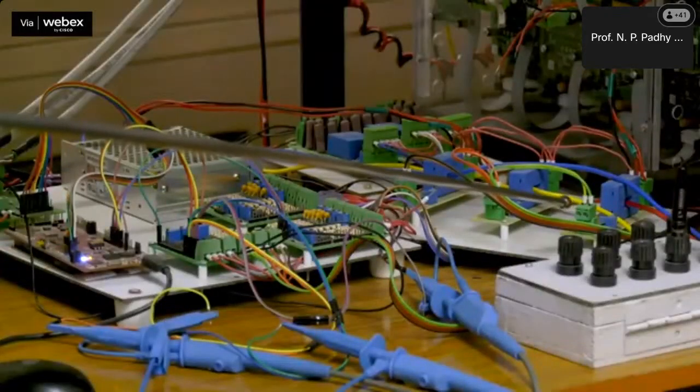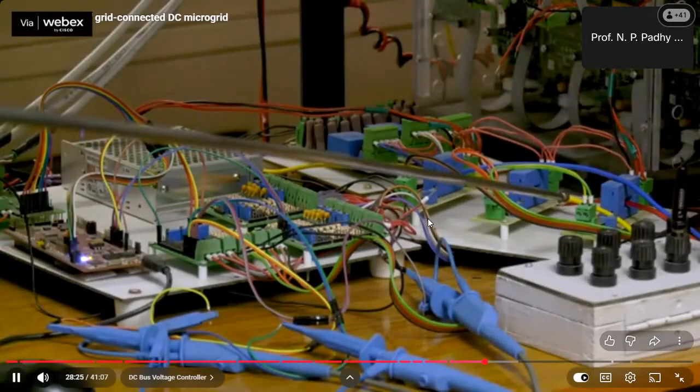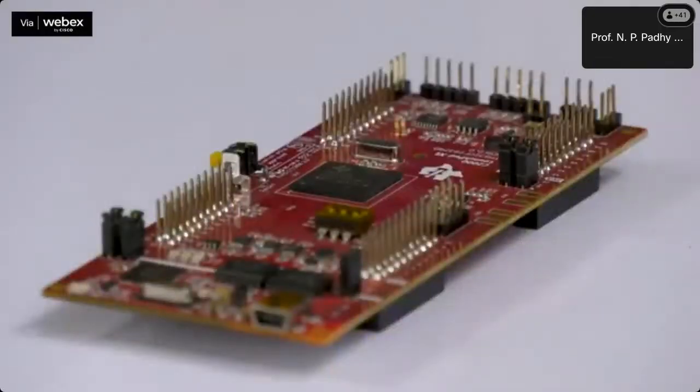Further, the voltage and current sensor circuits are powered by using a DC source of plus or minus 15 volts. Let us look into the most important part of this hardware demonstration, which is mainly the DSP controller. We have used a Texas DSP TMS320F28379D controller to control the inverter between the AC grid and the DC microgrid.